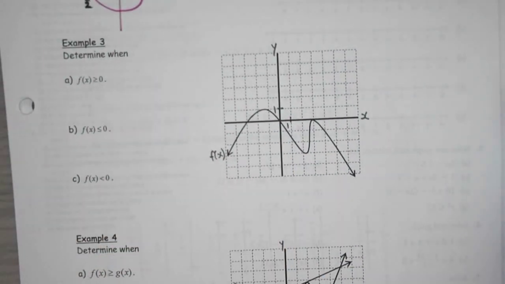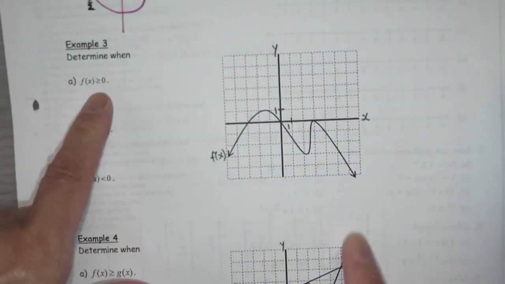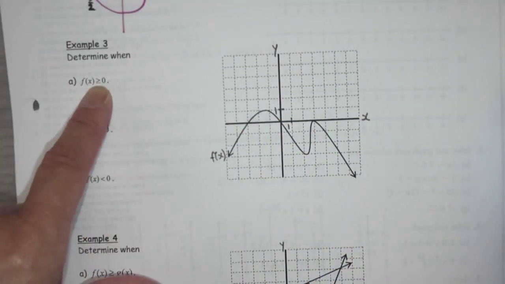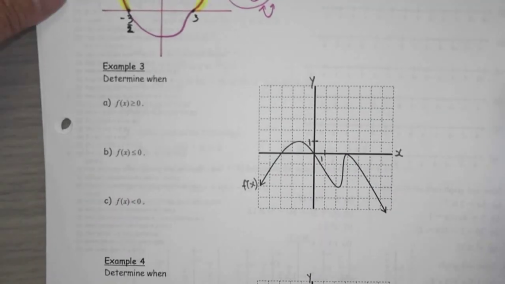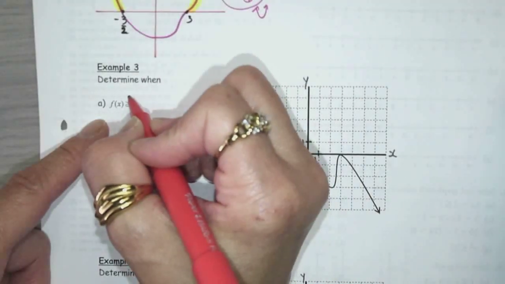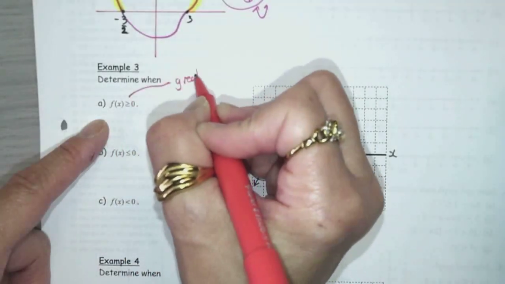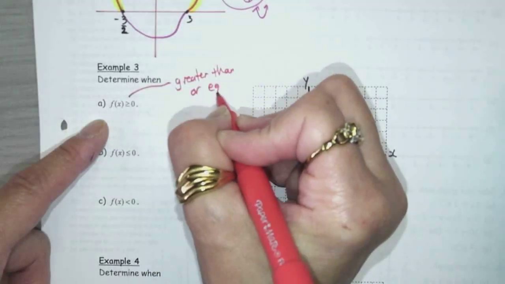So where I give you the graph. So here, when is this function f going to be greater than or equal to 0? This is like two separate questions, okay? So I'm going to note that down. So it's greater than, okay, or equal.